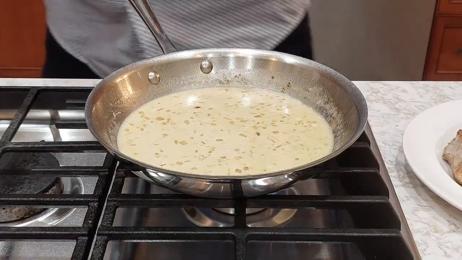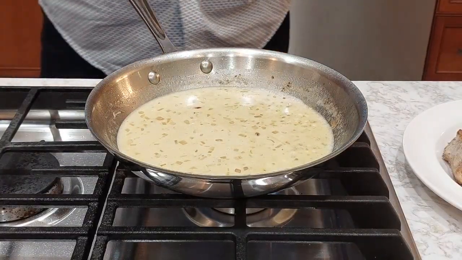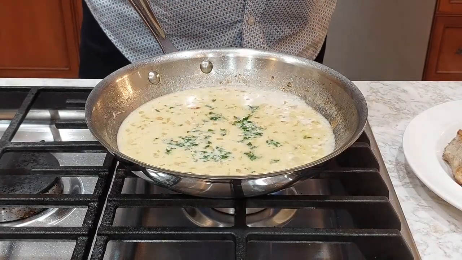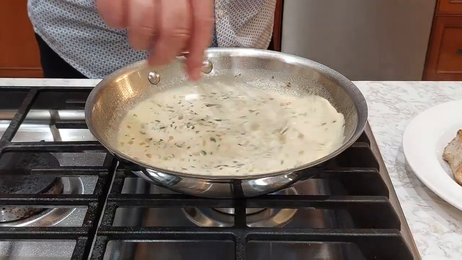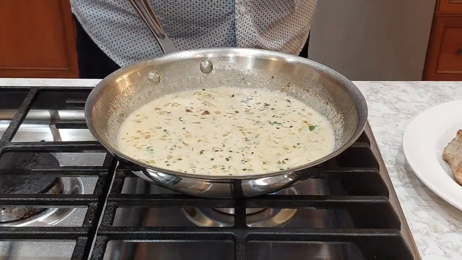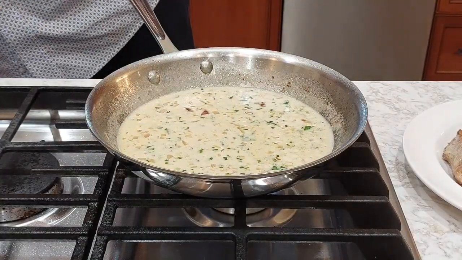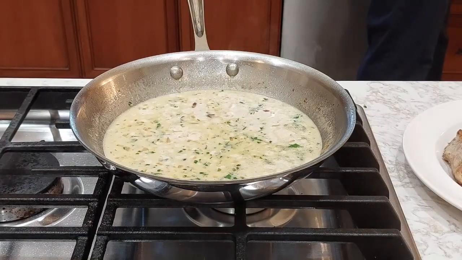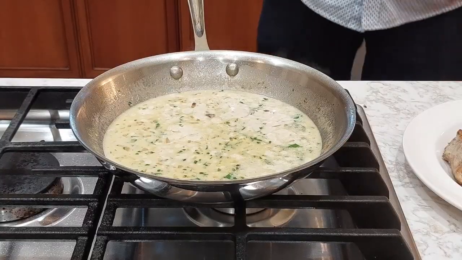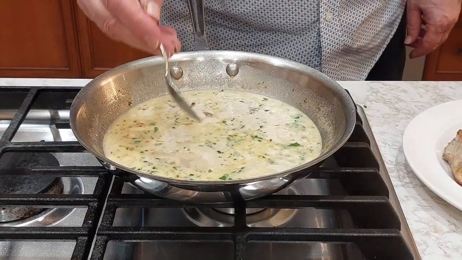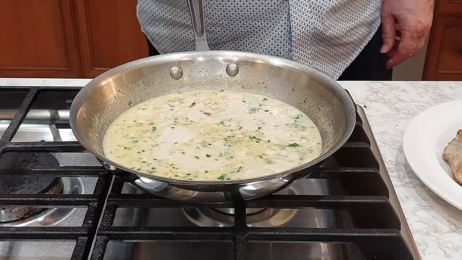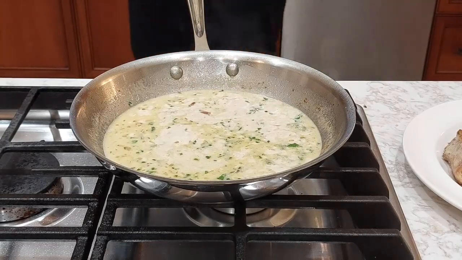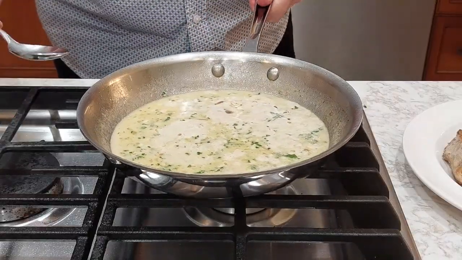All right. Now, the finishing touch. Bam. Like I said, not too much. Just enough to have some green flecks going on. This is the last chance to taste it before we put it in front of the critics. Oh yes, that is really, really good.